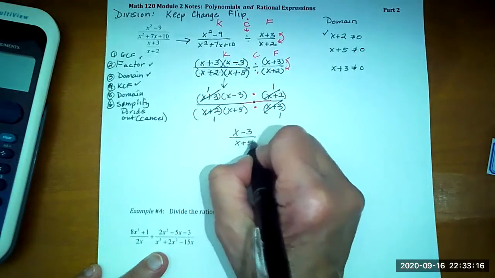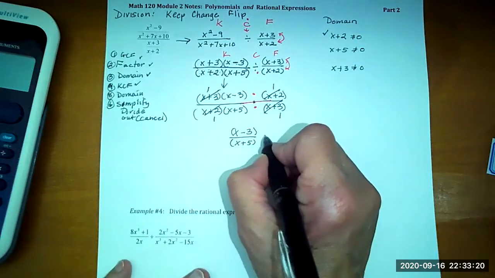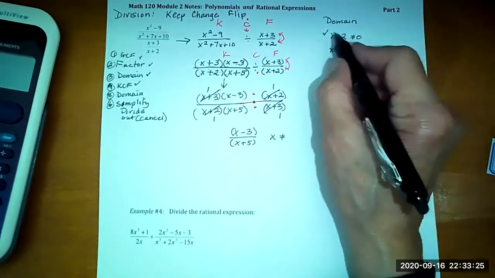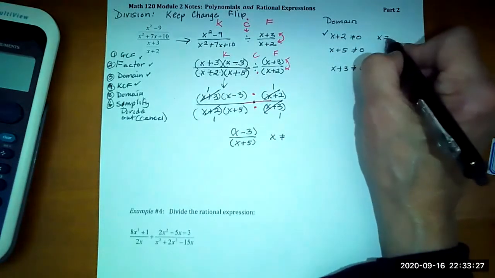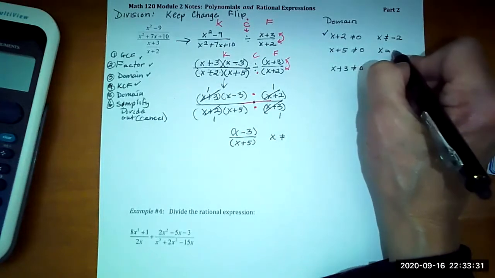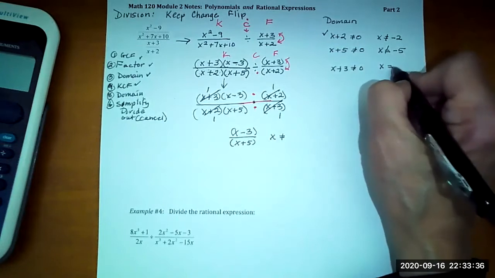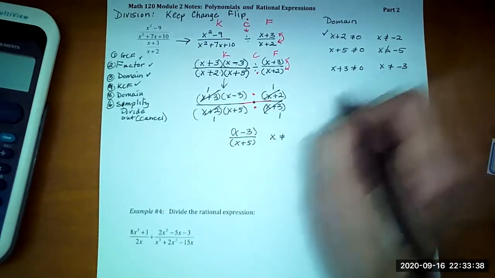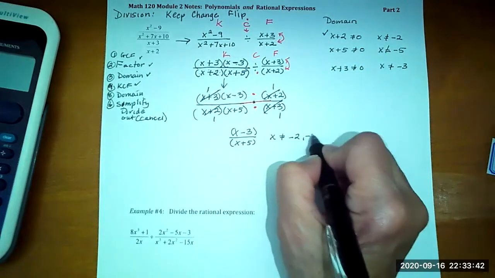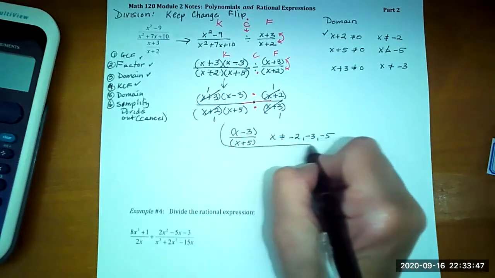Put them in parentheses, please, for Lumen. Lumen can't figure it out. It's not really very smart. Provided that x does not equal, so x cannot equal negative 2, x cannot equal negative 5, and x cannot equal negative 3. So x cannot equal negative 2, negative 3, and negative 5. Okay, so here is our answer.